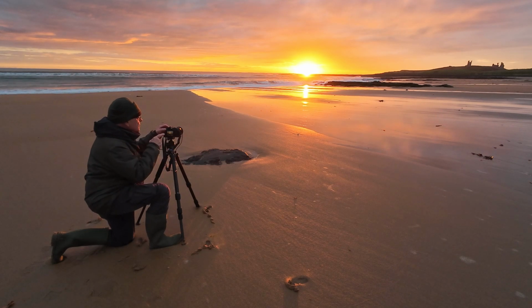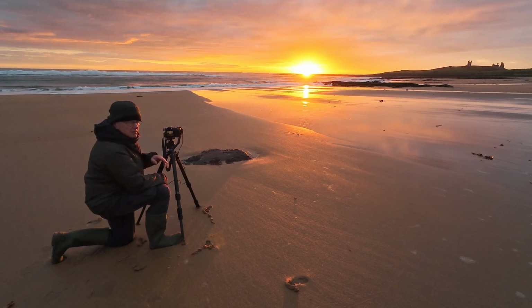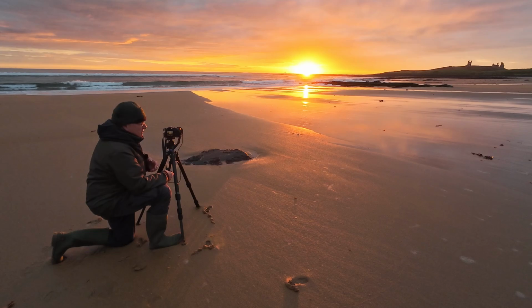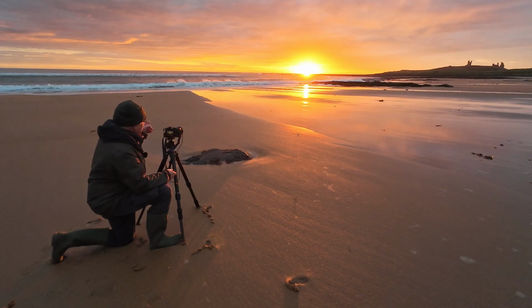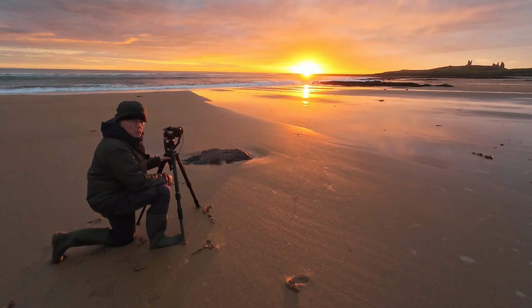So what I'm going to do now is, as that sun's coming up, I'm going to be looking around for different compositions, different foreground interest, and the light's going to look beautiful on the actual sand. We'll just see what we get.